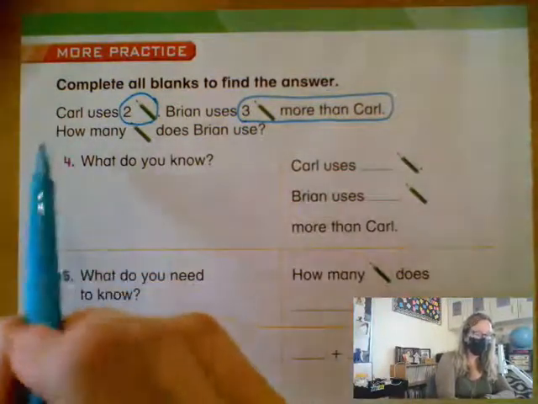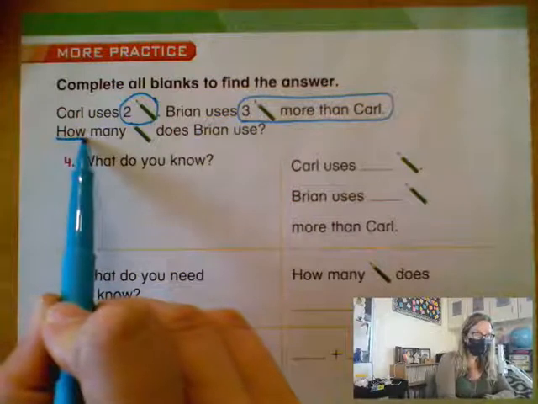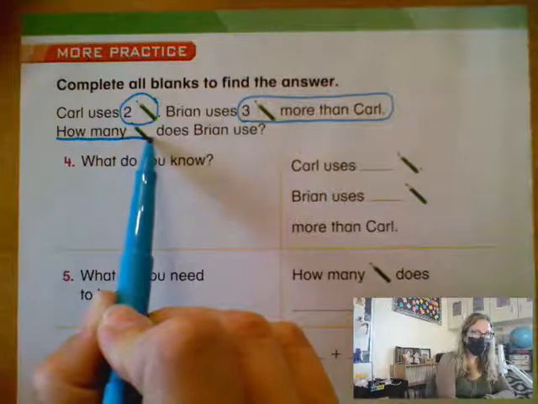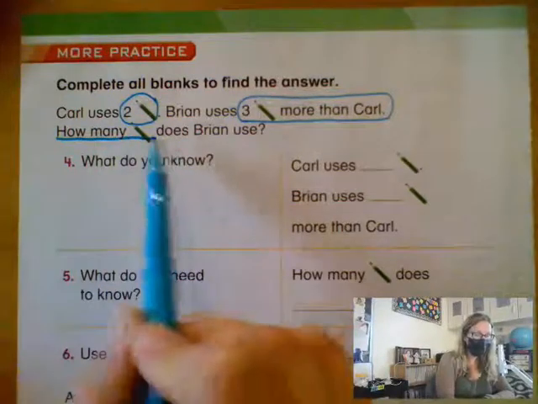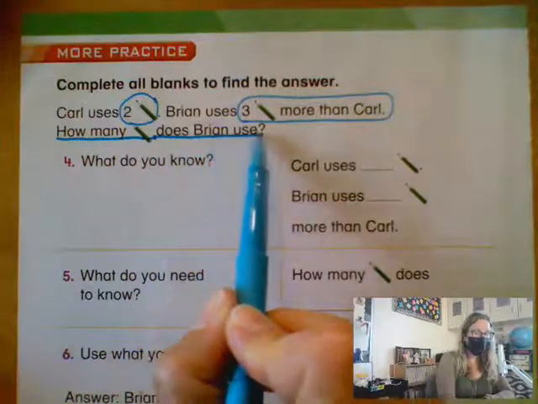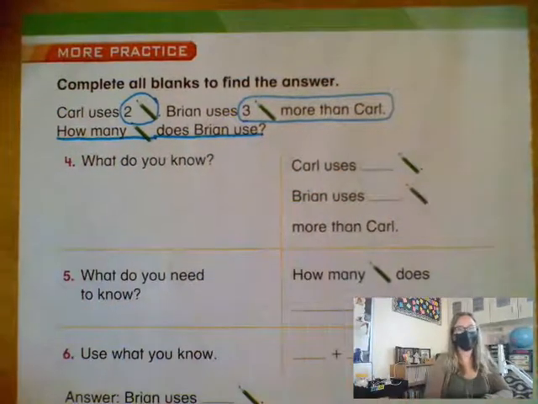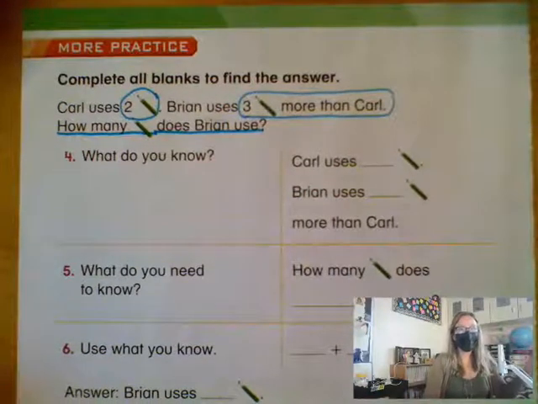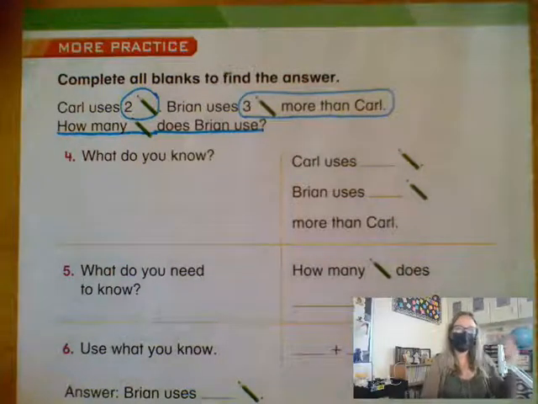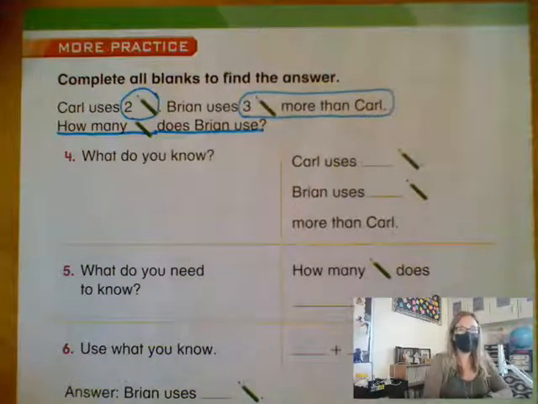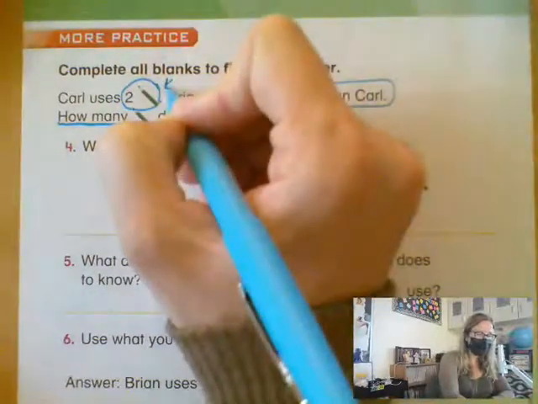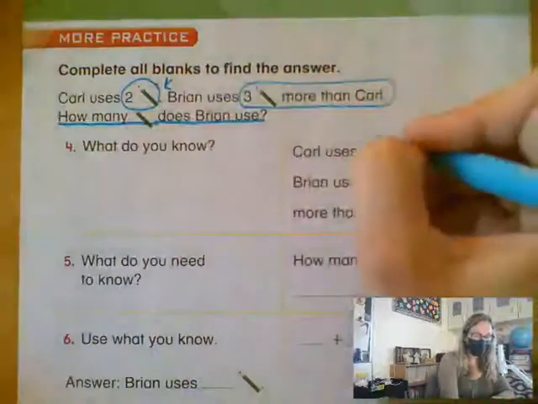Now, read us our question. What do you know? Look where I'm pointing. How many green pencils does Brian use? Okay, so that's what we're trying to figure out. We're not trying to figure out how many they have all together. We're not trying to figure out how many Carl has. We're trying to figure out how many Brian has. So let's write down what we know. We circled Carl has 2. So put a 2 for Carl.